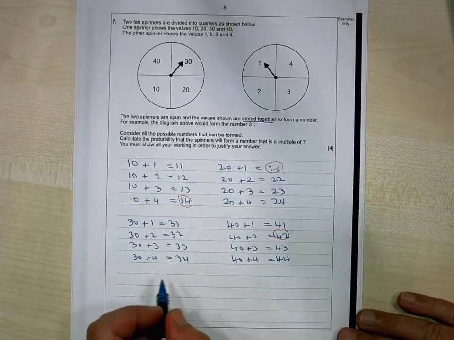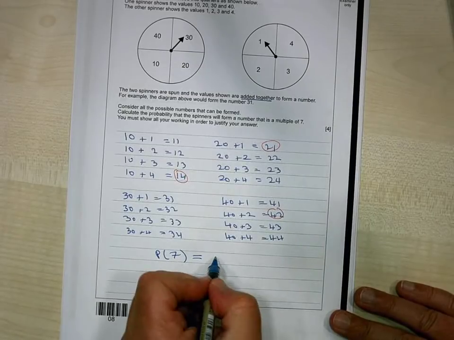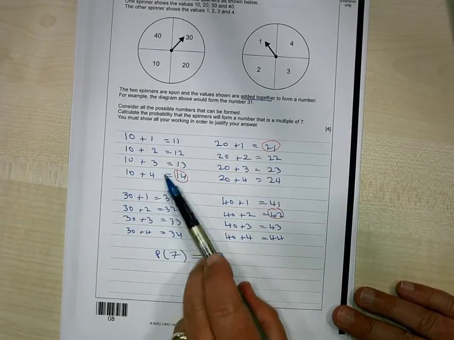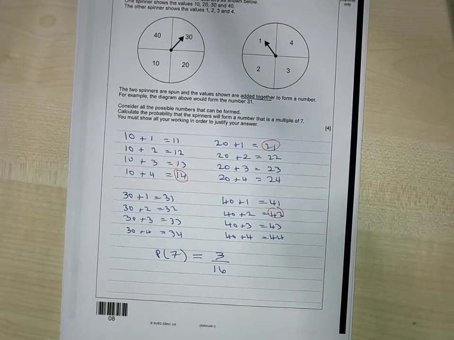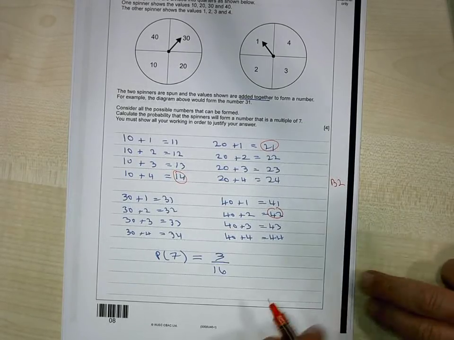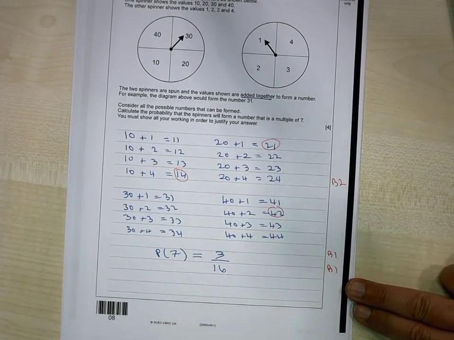So the chances of you getting a 7, so P bracket 7 equals 3 out of all the possible combinations. So I got 4, 8, 12, 16 possible combinations. So what they're looking for is 3 out of 16. Two marks for listing all the possible outcomes. 1 mark for having something out of 16. And 1 mark for having the correct 3 out of 16.